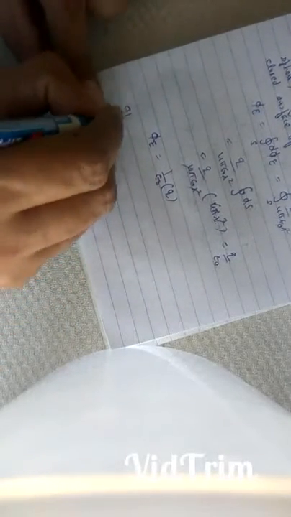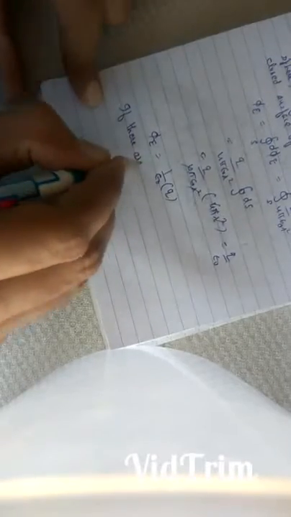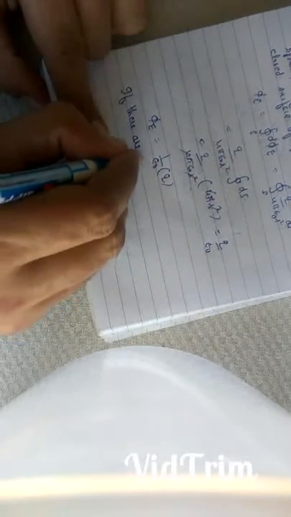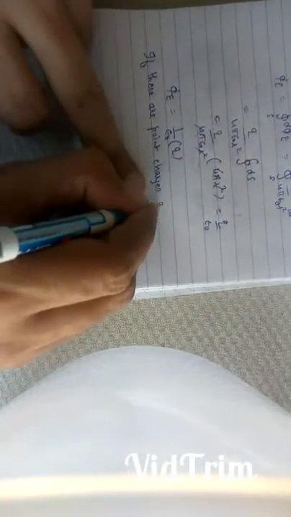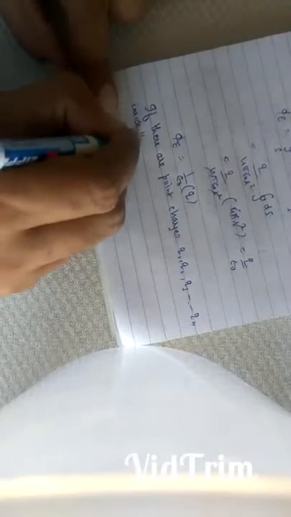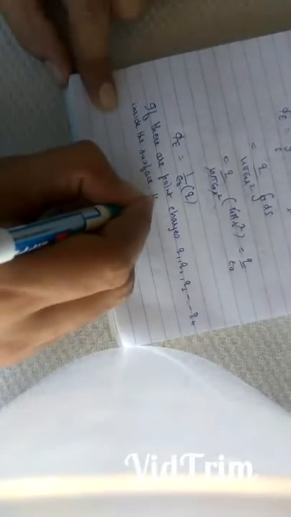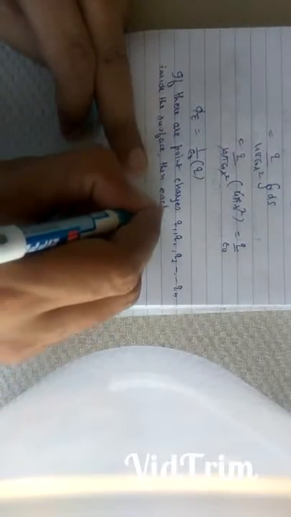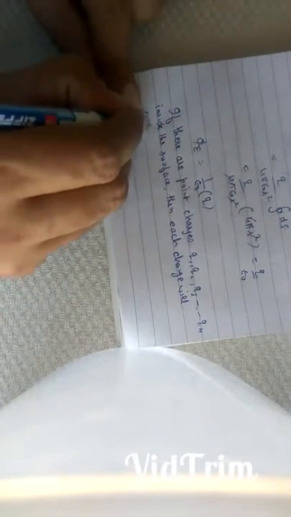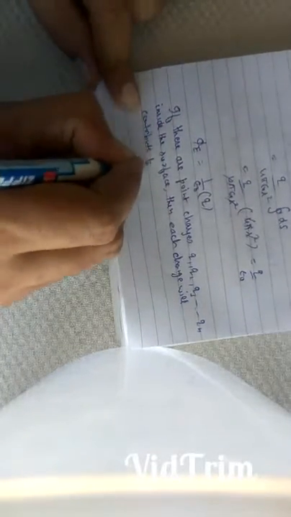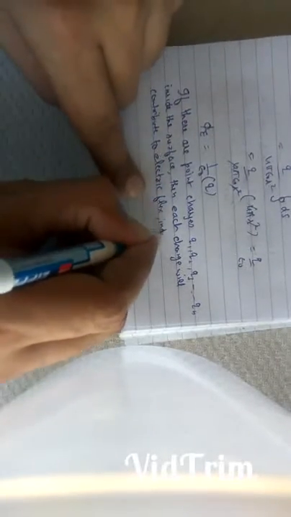Now if there are point charges q1, q2, q3, qn inside the surface, then each charge will contribute to electric flux independent of the others.